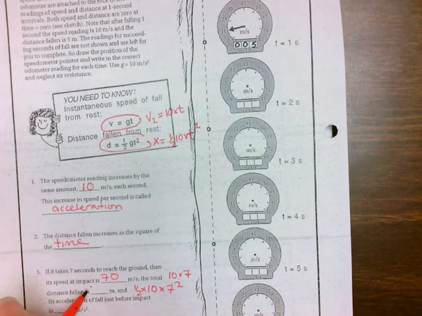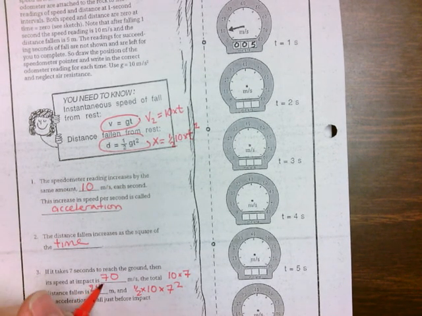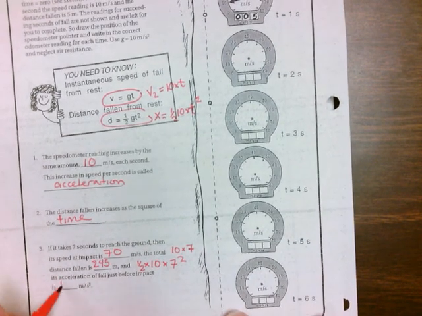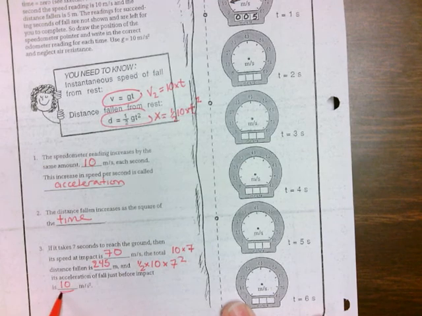Ooh, I hope that's right. I think that's right. 7 times 7 times 5. Yes. Okay, and its acceleration is, that's how we knew, right? The acceleration in free fall is 10.